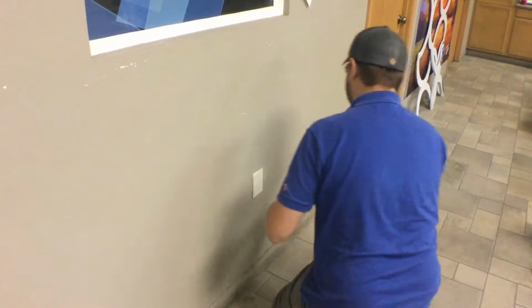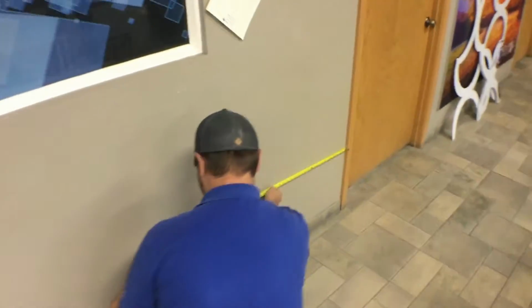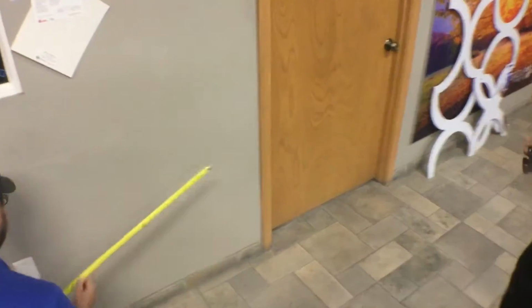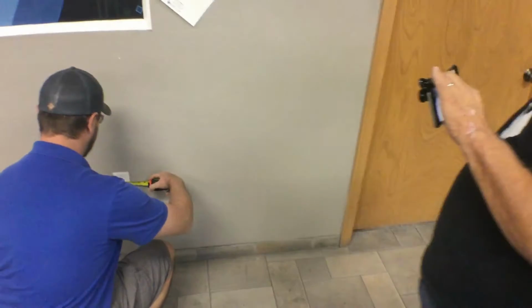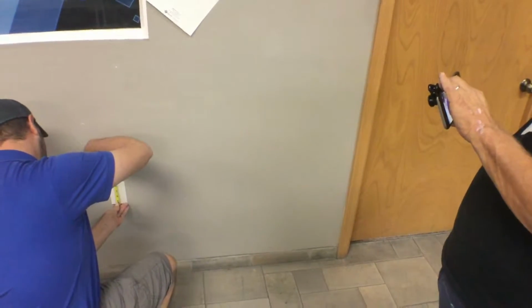Okay. And then how far from this wall? 42 and an 1/8. Okay, 42 and 1/8. Standard outlet box at 2 3/4 by 4.5. 2 3/4 by 4.5. Okay.